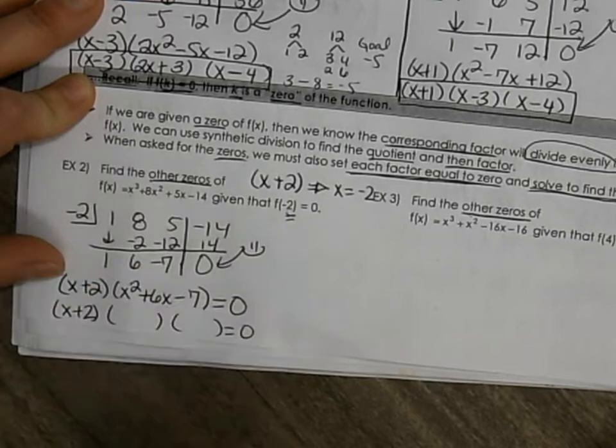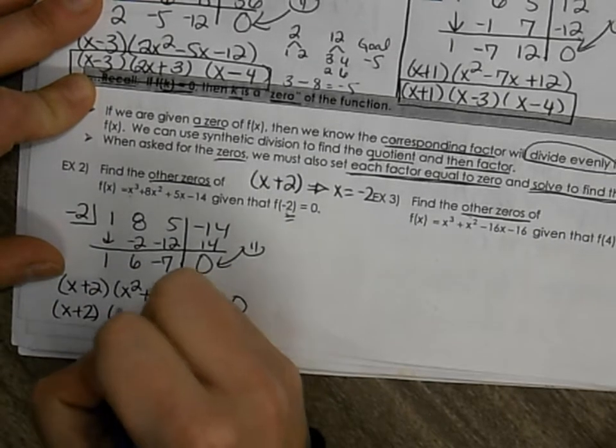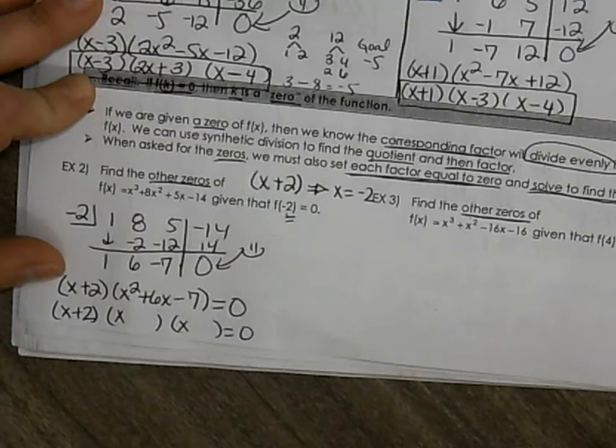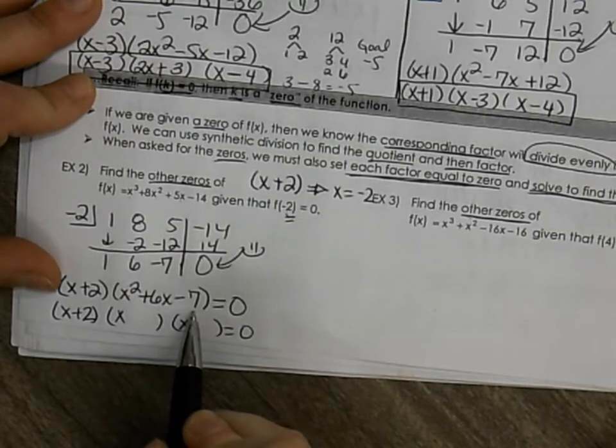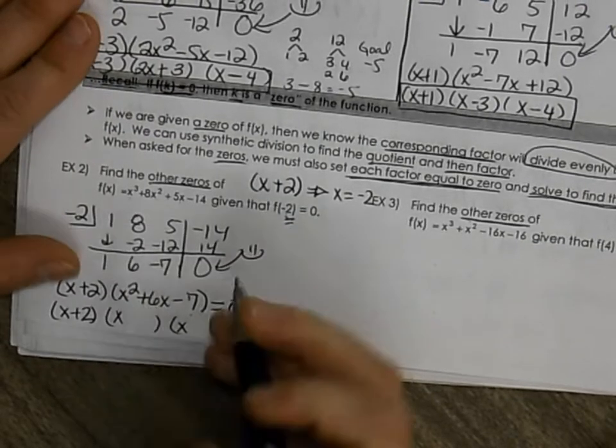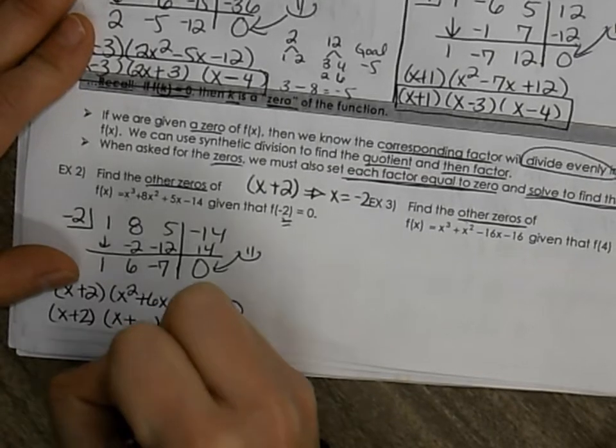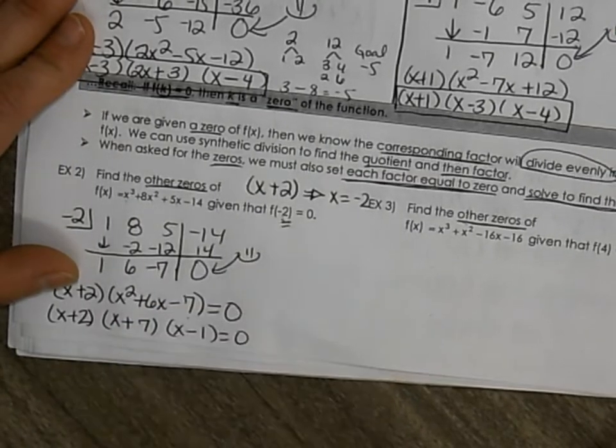I still have the x plus 2, and I'm going to split apart the x squared into an x and an x. I ask myself what two numbers multiply together to equal -7, but together add to equal +6, and that is going to be a +7 and a -1.